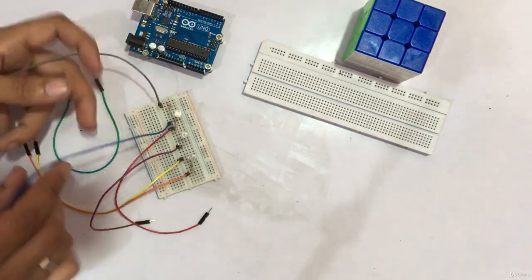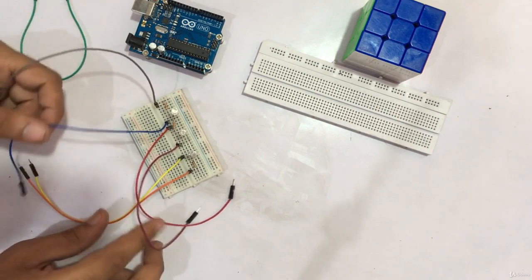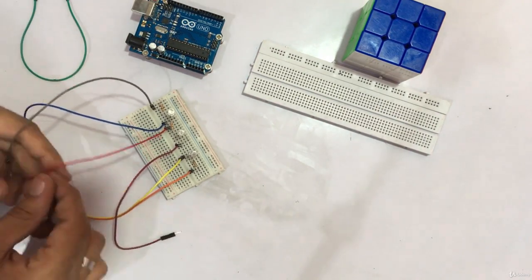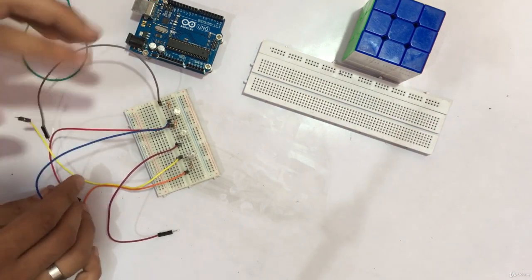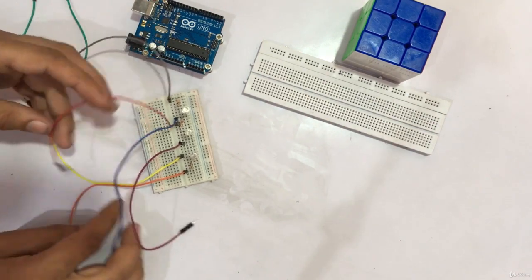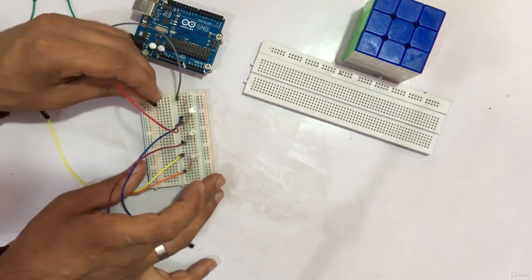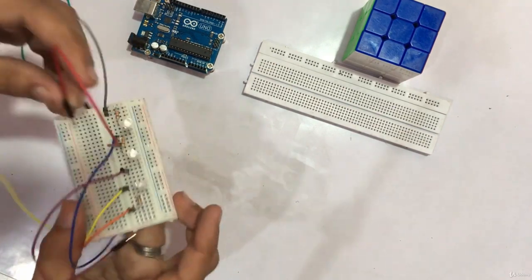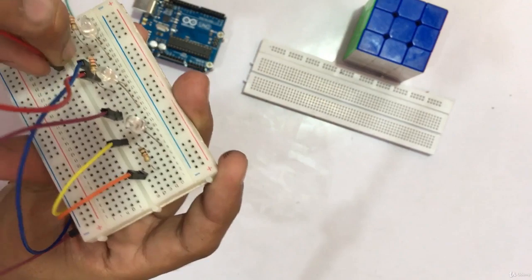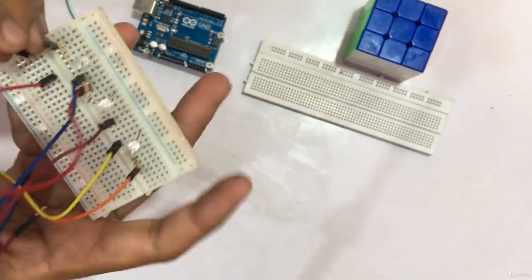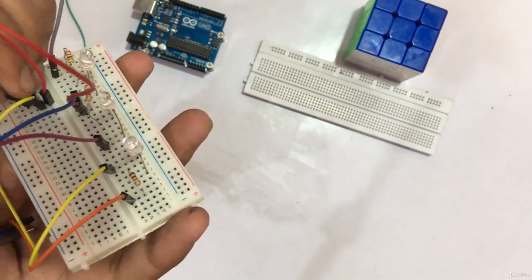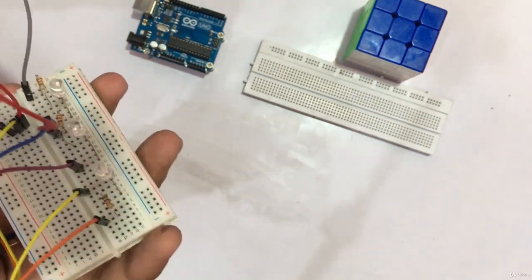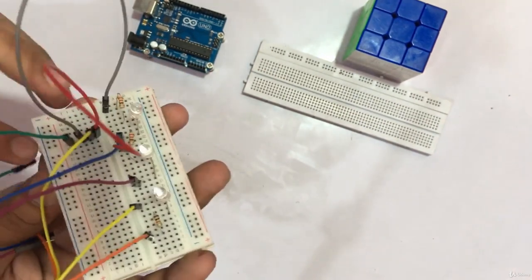Here the gray, the red and the yellow wire are for ground, as we have the upper part on the left side. So connect these 3 wires to a common point on the other side: 1, 2 and 3, and connect another jumper wire here.